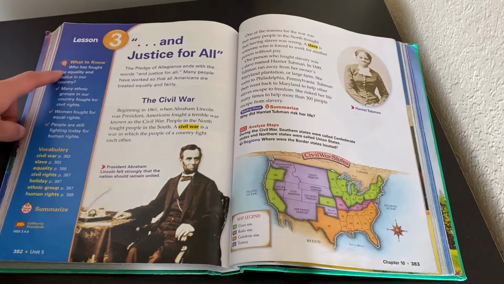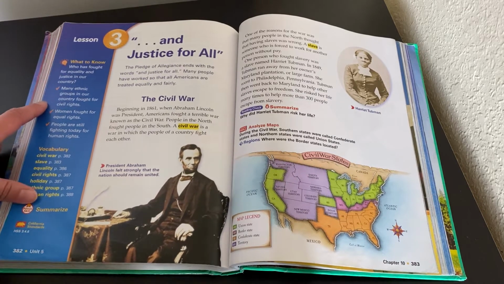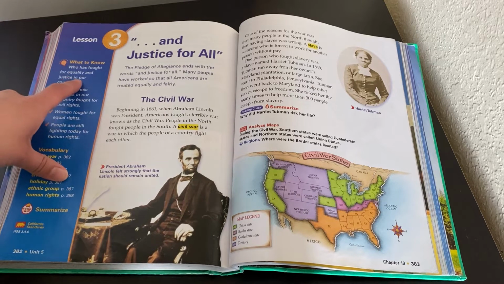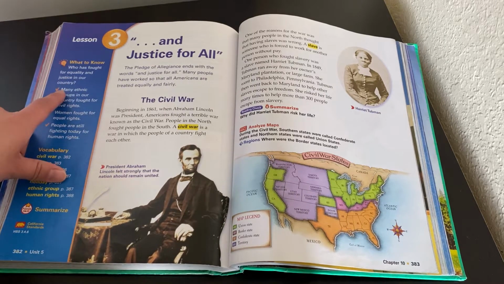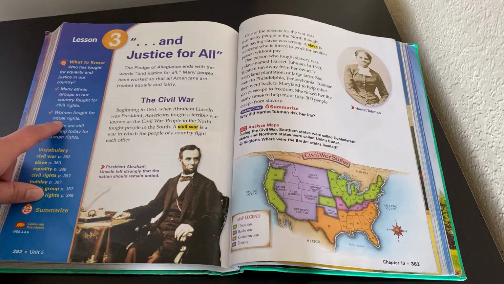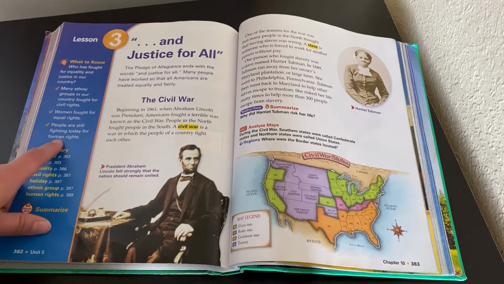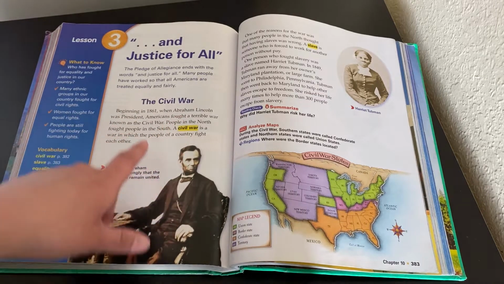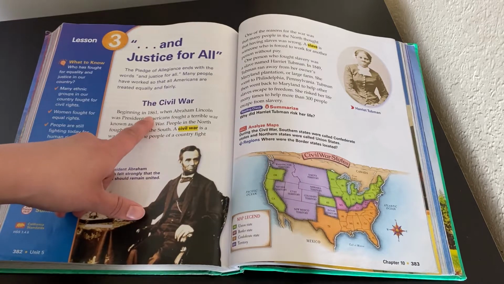Looking down the side of the page, we know some things that we need to know, like who fought for equality and justice in our country. Many ethnic groups in our country fought for civil rights. Women even fought for equal rights. And people are still fighting today for human rights. The Civil War. The Civil War began in 1861.